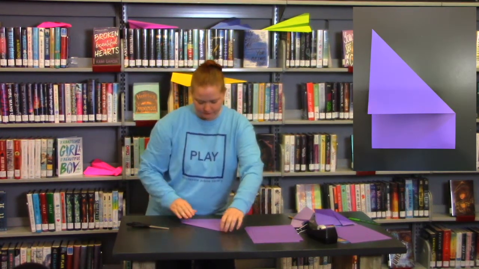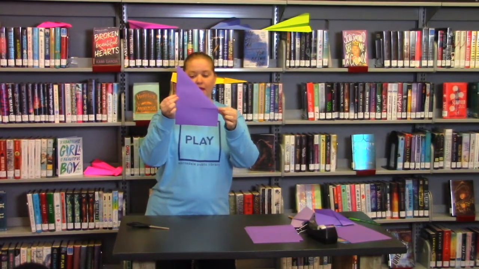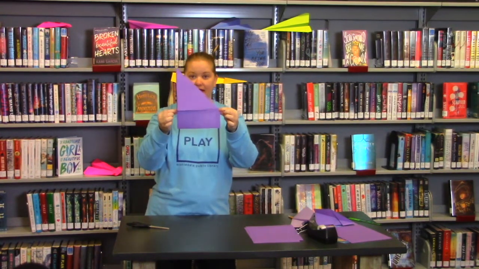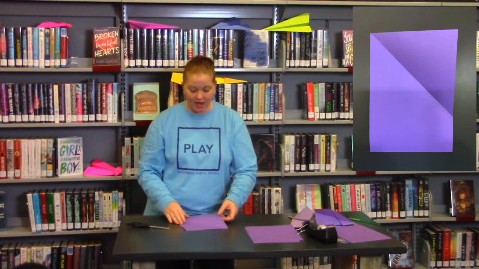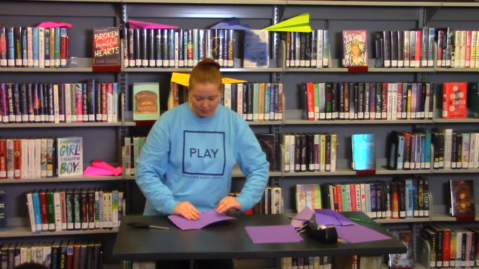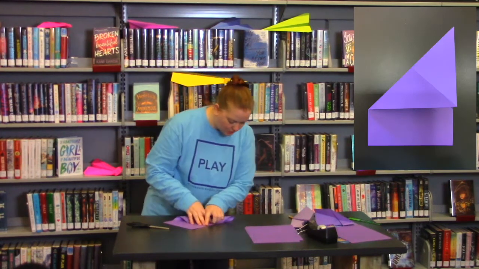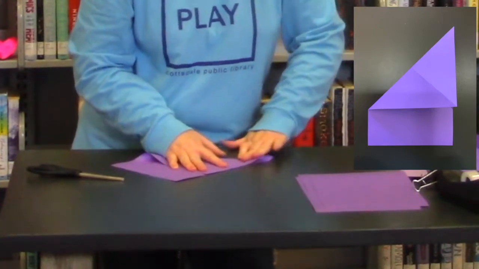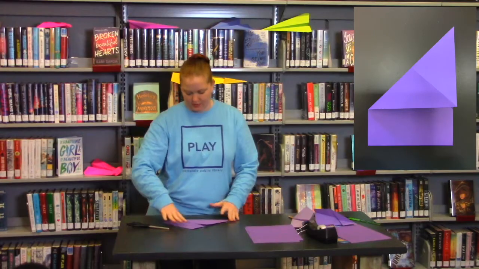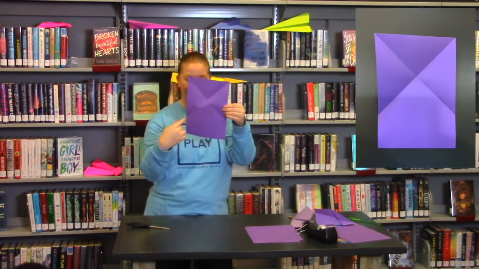So now we have it looking like this. There's a strip on the bottom, and from corner tip to edge, we fold it all the way across. Now we're going to unfold it, and do the same exact thing going the opposite way. So we're going to take this corner and fold it all the way down to this edge, and fold it all the way across. All right, so now we have a paper with an X in the top.